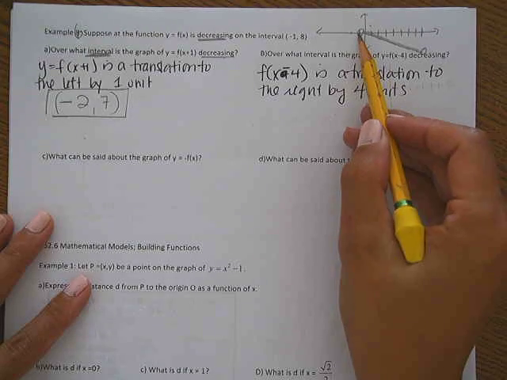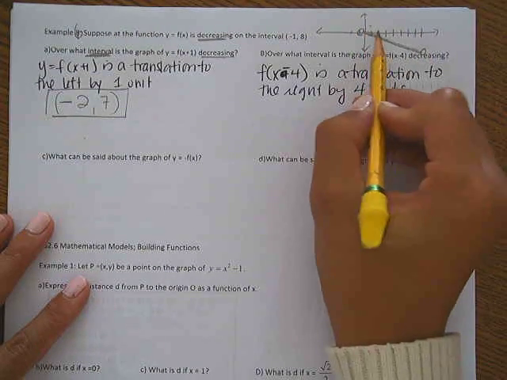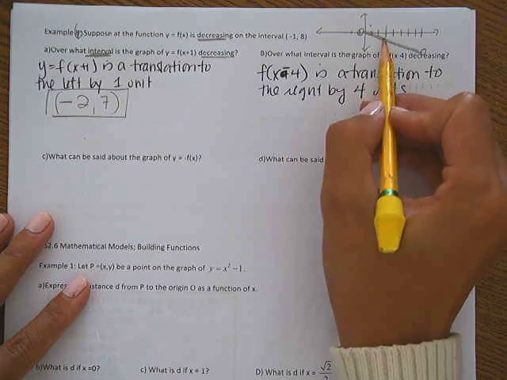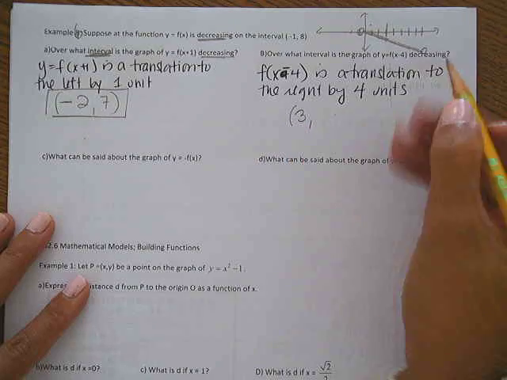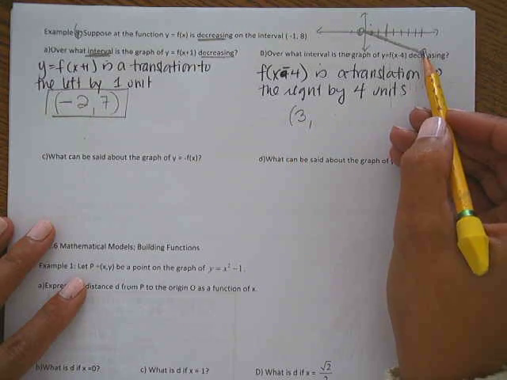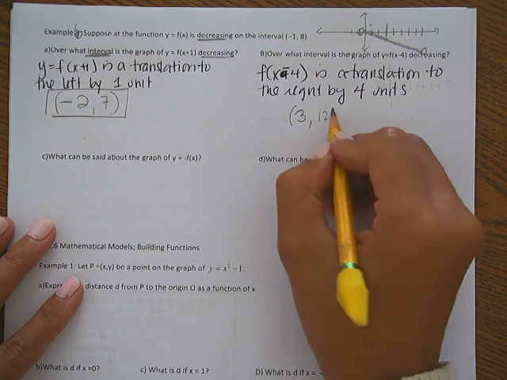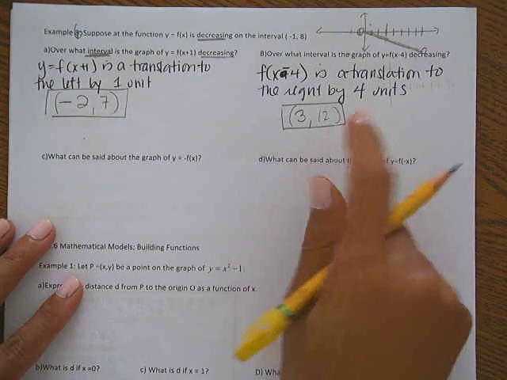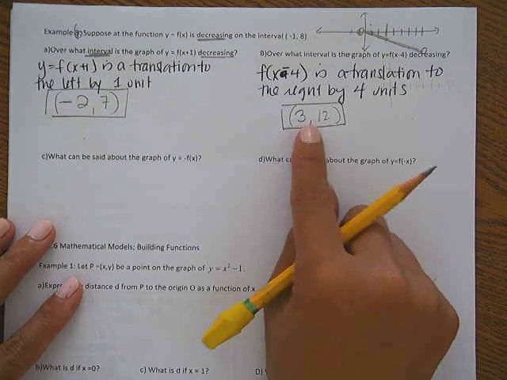If I take -1 and I'm going to the right, let's count. 1, 2, 3, 4. So now I'm starting at +3. Remember, going to the right means I'm going to add. So I can take 8 plus 4, that's going to be 12. So my answer is still decreasing, just at a different interval, from 3 to 12.